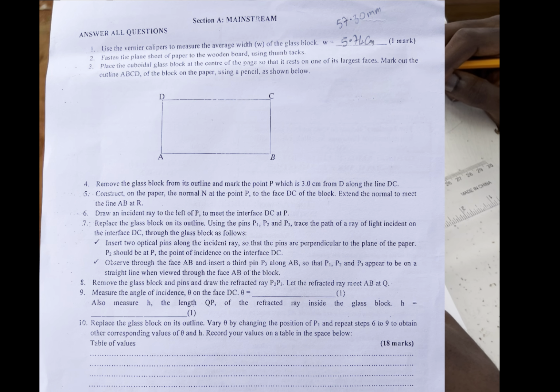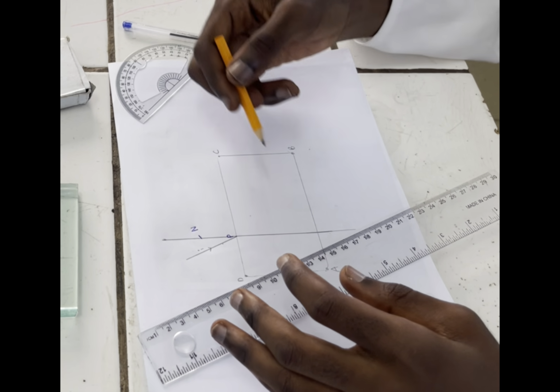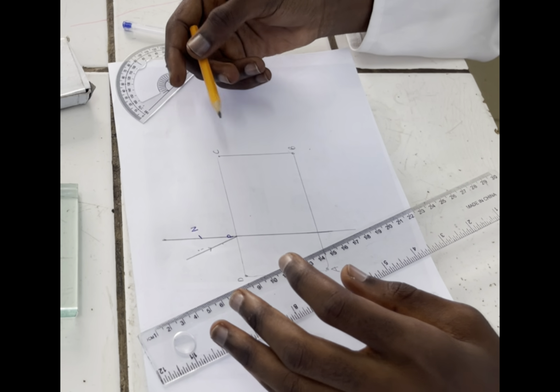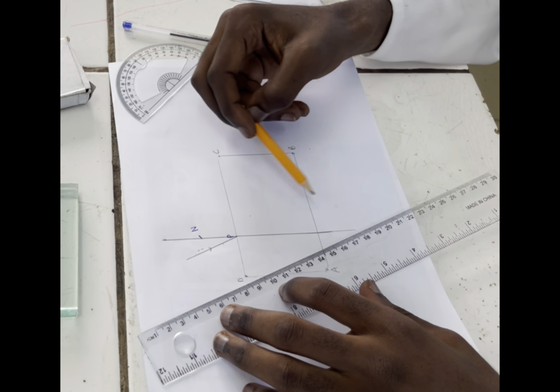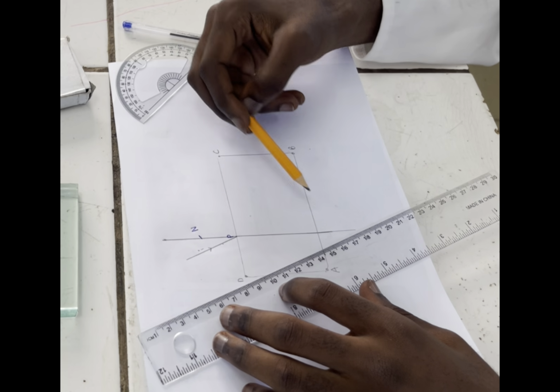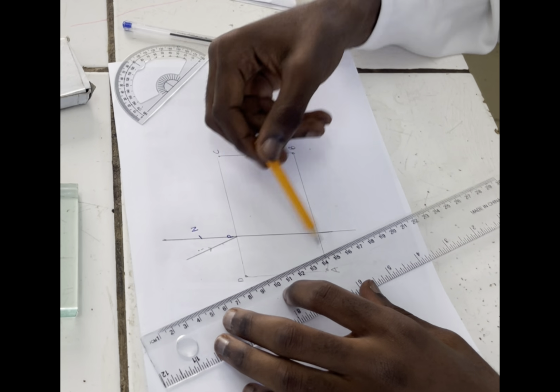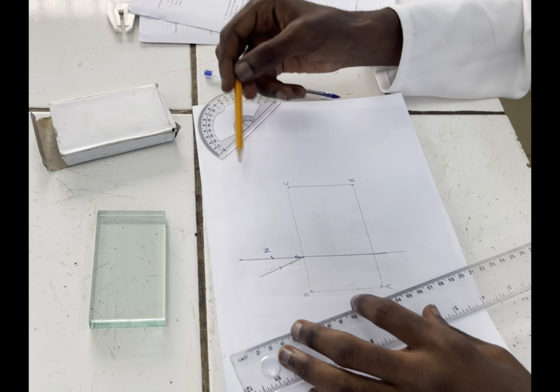the glass block on the outline using the pins P1, P2, and P3. Trace the path of a ray of light incident on the interface DC through the glass block as follows. Okay, so this step is asking us to use pins for us to come out with a refracted ray. So we know that the incident ray will be refracted when we pass through the glass.